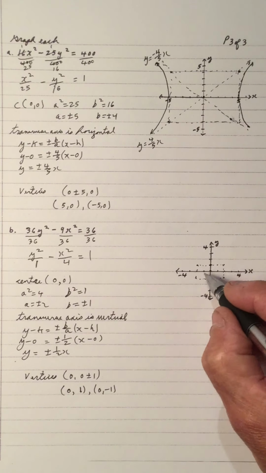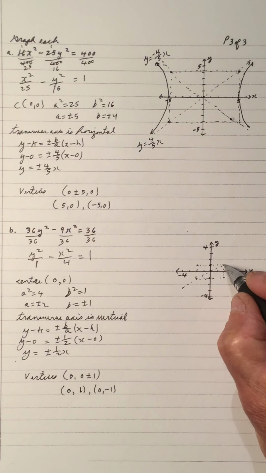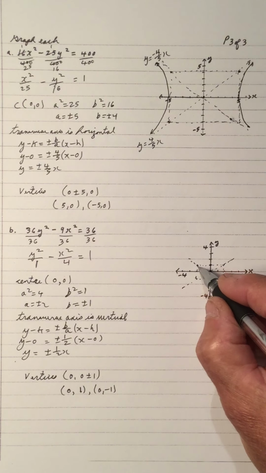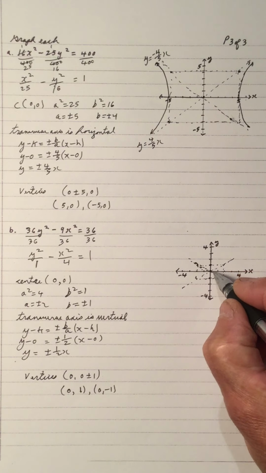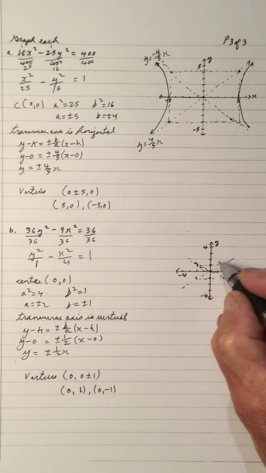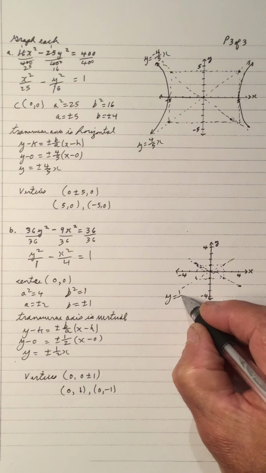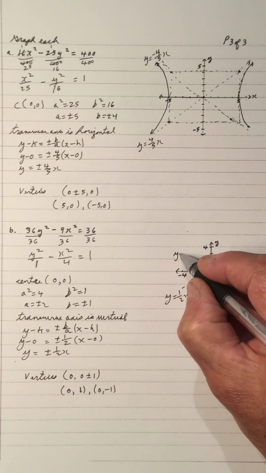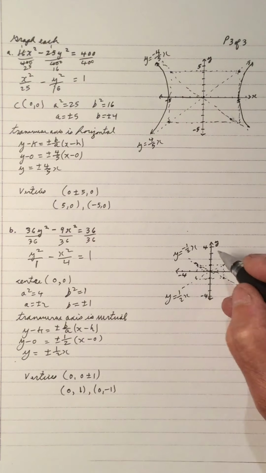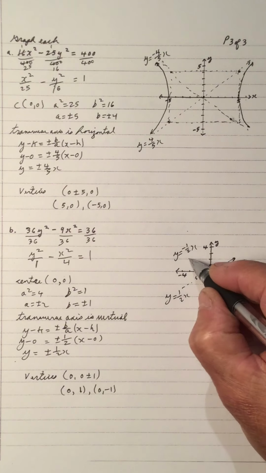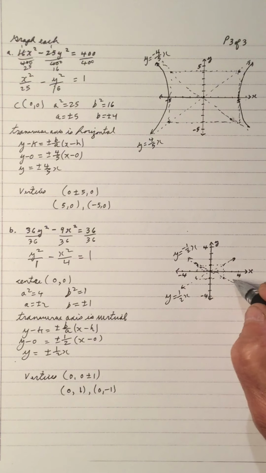The positive asymptote, what is this one? The negative asymptote is, let me make a better line here, right here. So the positive one is y = 1/2 x. The negative one is y = -1/2 x. And the asymptotes are here, but notice the asymptotes are dotted lines.